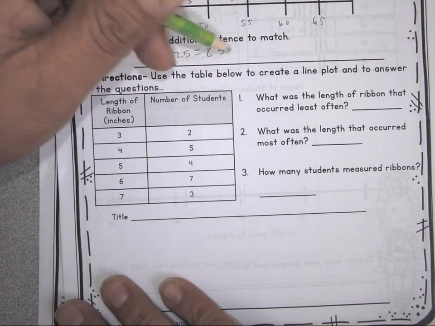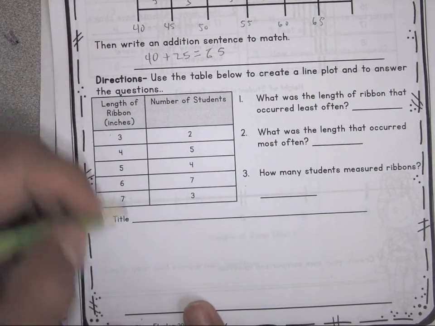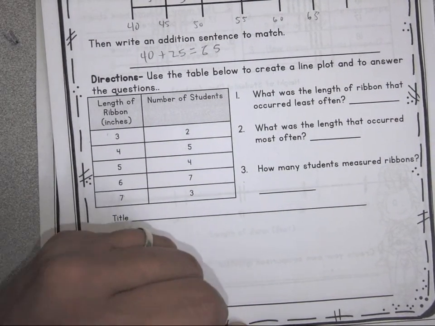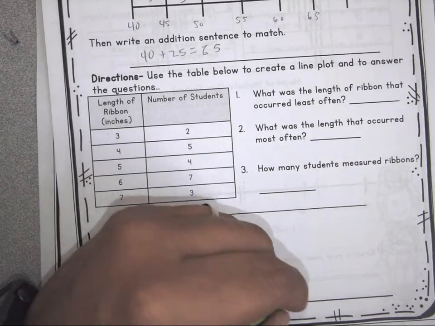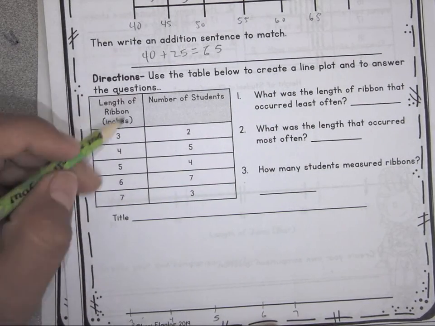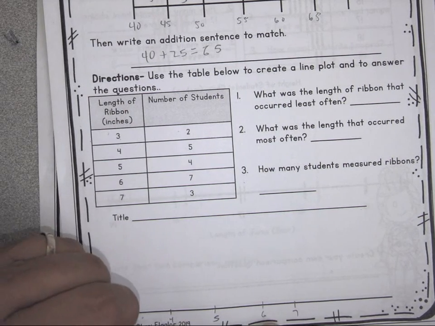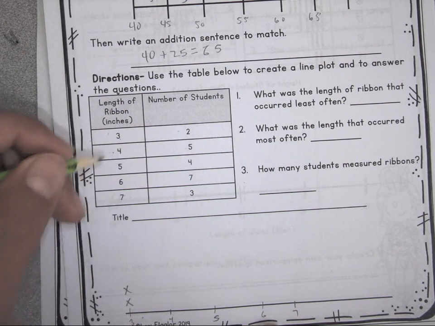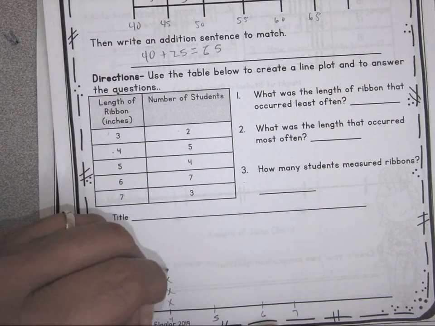And then it says usually create a line plot. A line plot's real simple. They have 1, 2, 3, 4, 5, 6, and 7. Now I want them to do the line plot first. How many students? There were 2 of them. How many had 4 inches of ribbon? There's 5: 1, 2, 3, 4, 5.